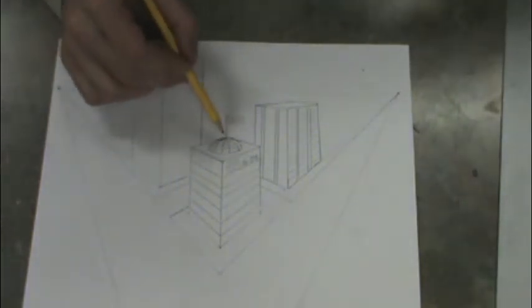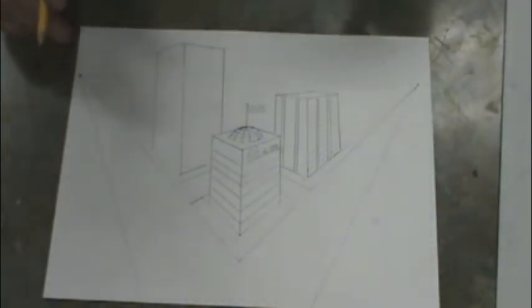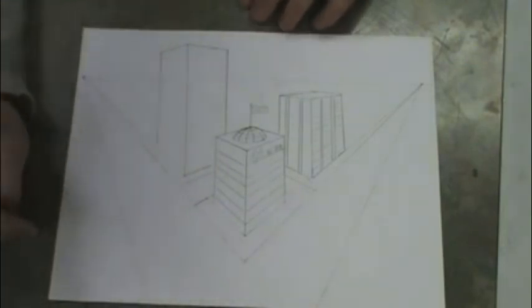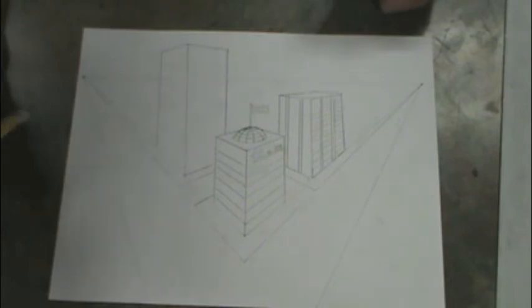So as you get into the details, that's more freehanding stuff. Cars, and I don't know if you want to get into cars, that gets pretty hard. But elements on the buildings. So now let me show you a bunch of some that have been completed, and you can see what it should look like when you're done.